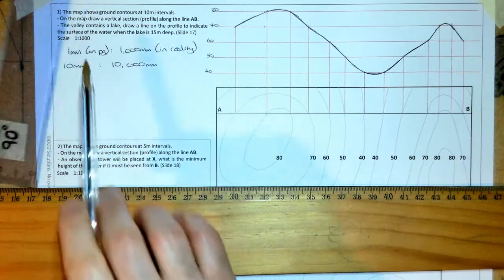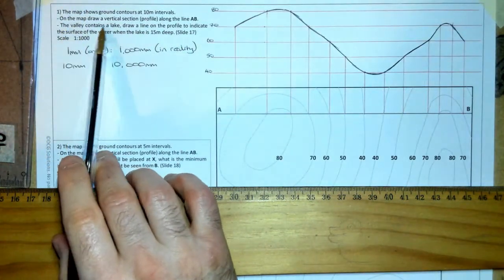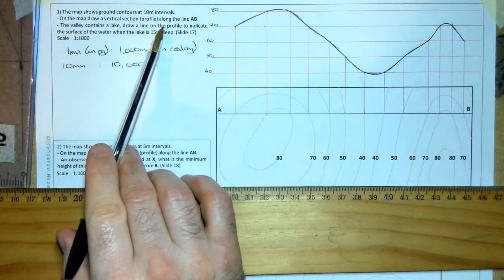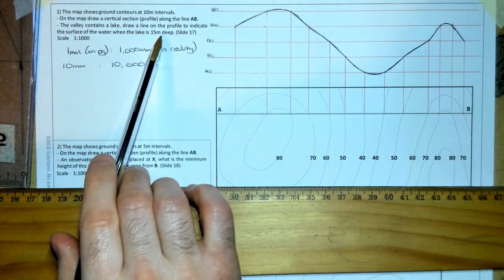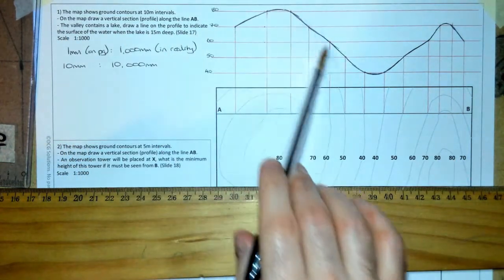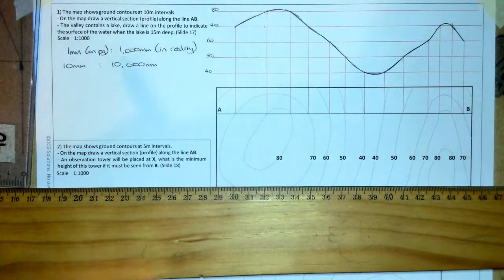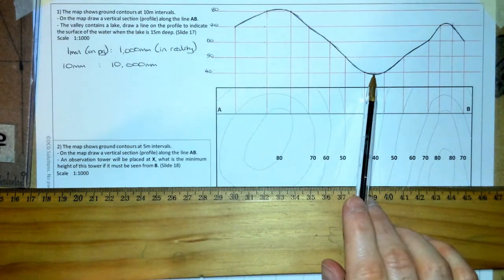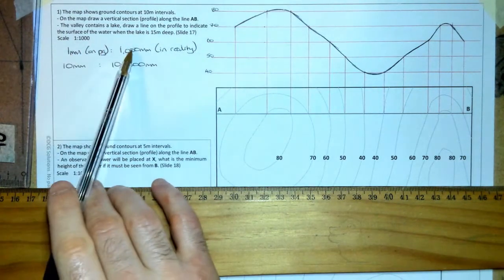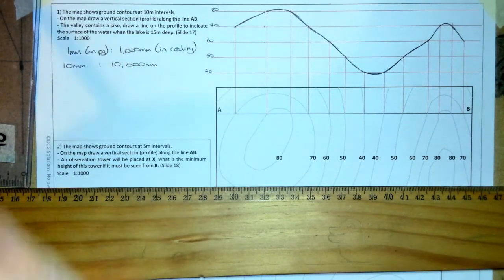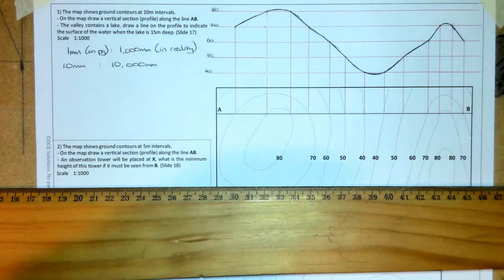Now at this point it's asking us on the second part, the valley contains a lake. Draw a line on the profile to indicate the surface of the water when the lake is 15 meters deep. So we can see where the valley is in here. And obviously from the bottom of the valley, we know it's 15 meters up, and we know that 1 meter is equal to 1 millimeter. So 15 meters is going to equal 15 millimeters.